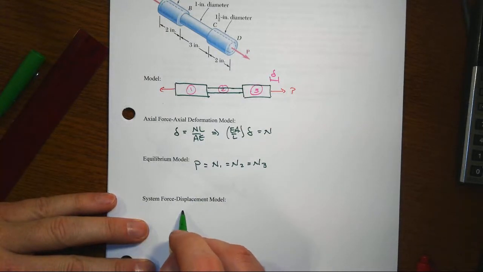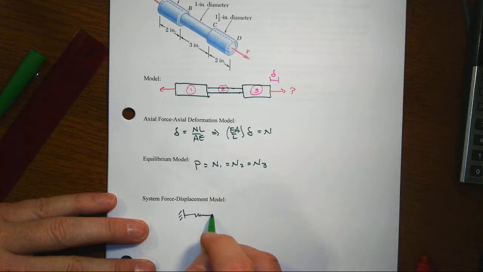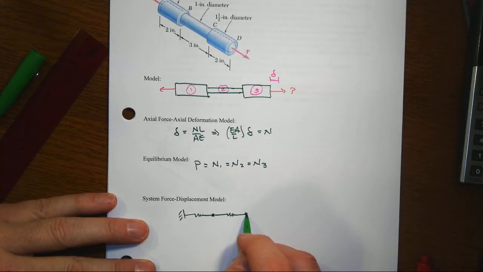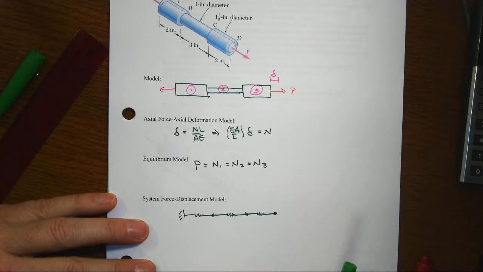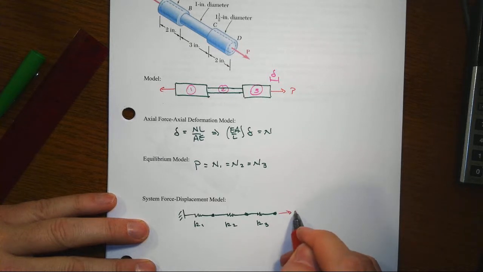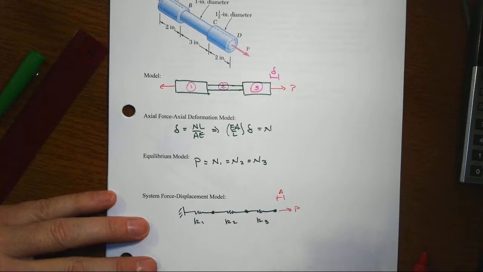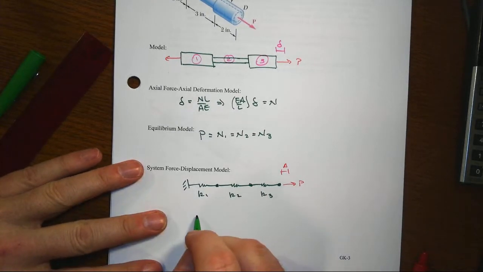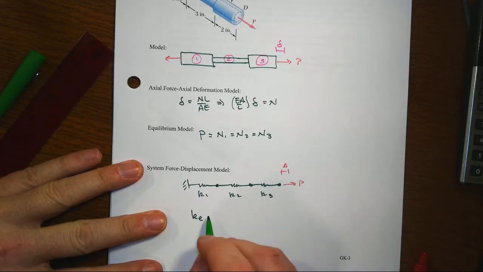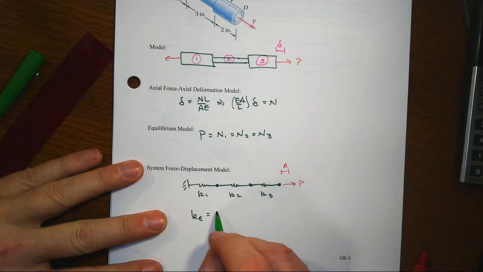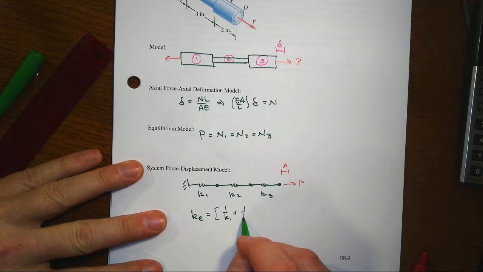The system force displacement model that we're seeking looks something like this. 3 springs in series, in this case physically in series. There's our P. What's the delta that we have out here? And so in this case, our equivalent spring constant that we're looking for is going to be the reciprocal of the sum of the reciprocals of each of the individual ones.